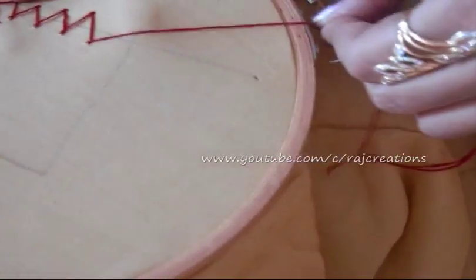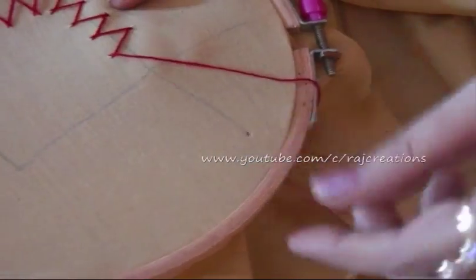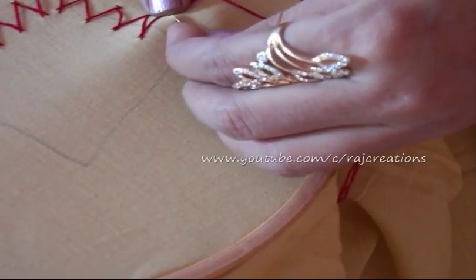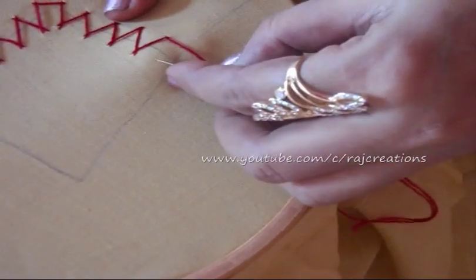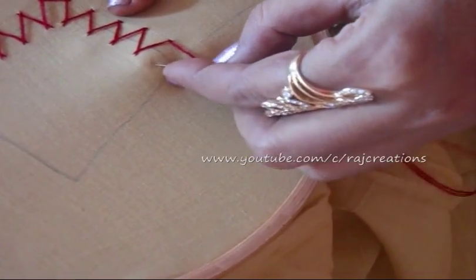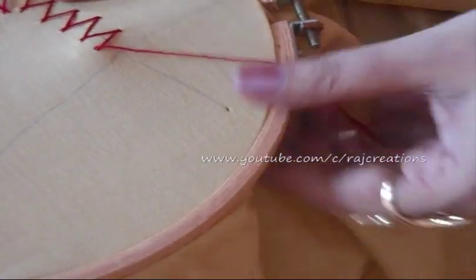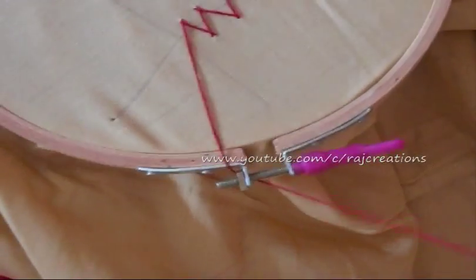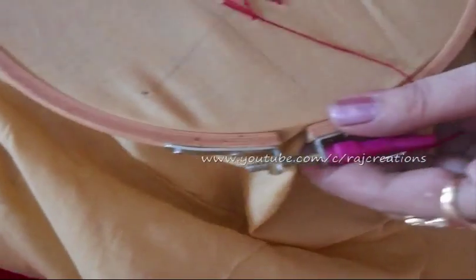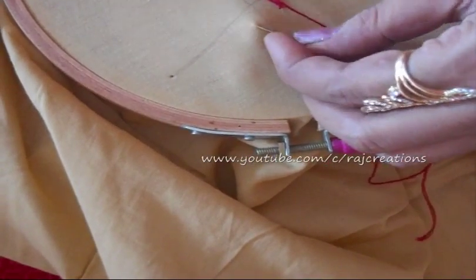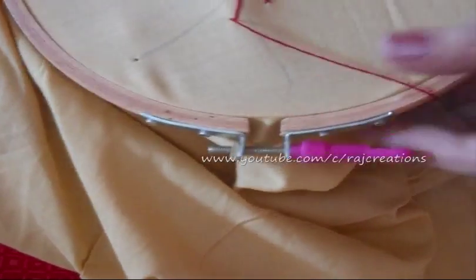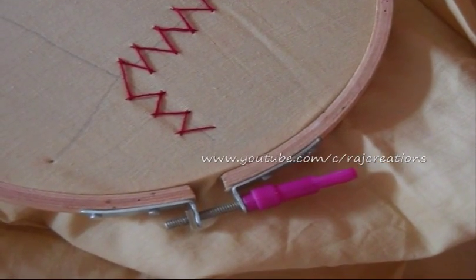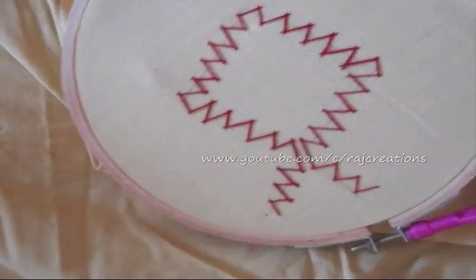Now observe the intersection point. I am going to make the intersection point where 2 lines are intersecting. This is important. The thread has to be in the center of the intersection point. As you can see, in the same manner you have to cover the whole grid pattern. The first stitch has been completed.